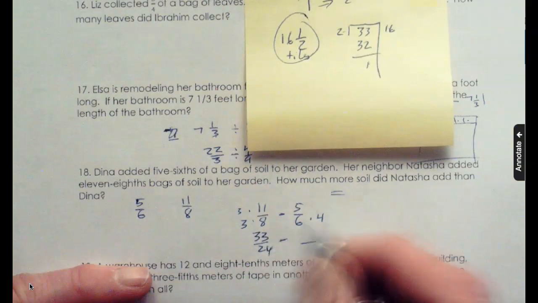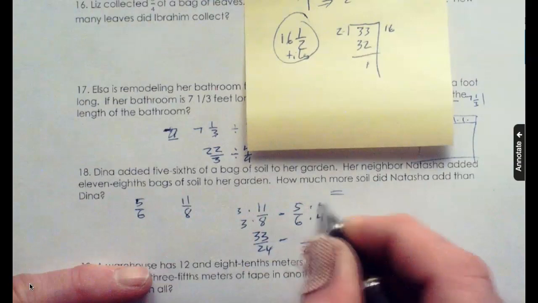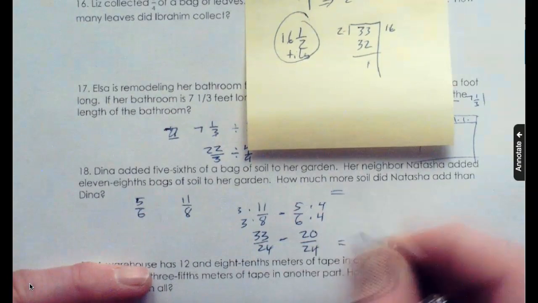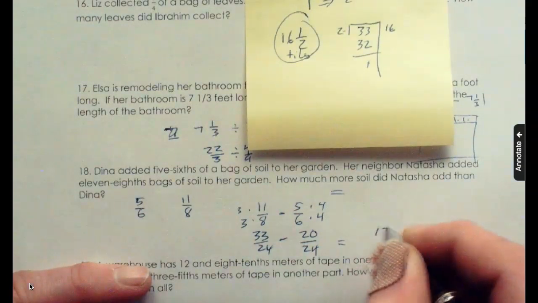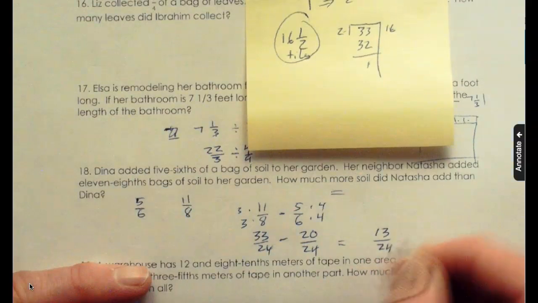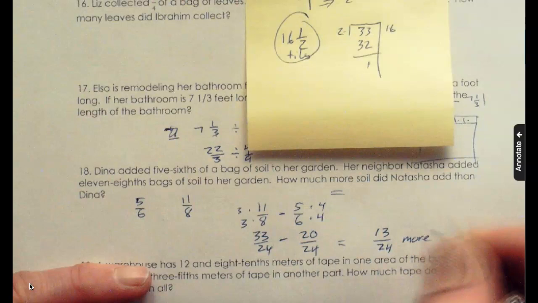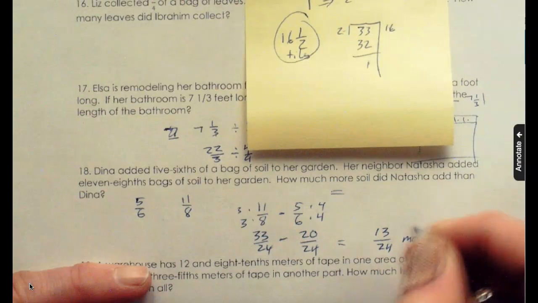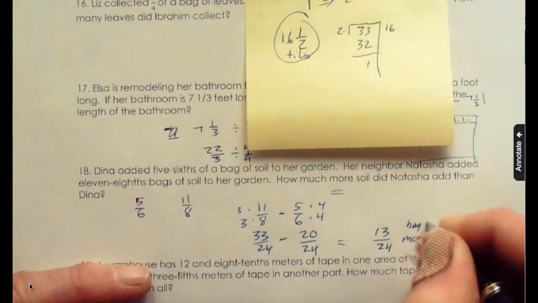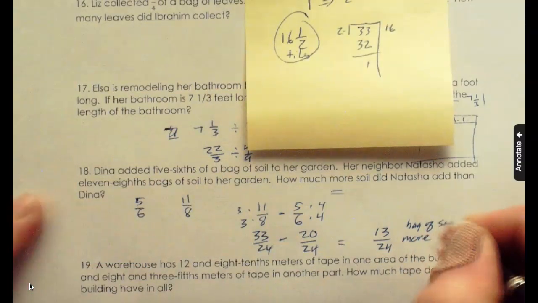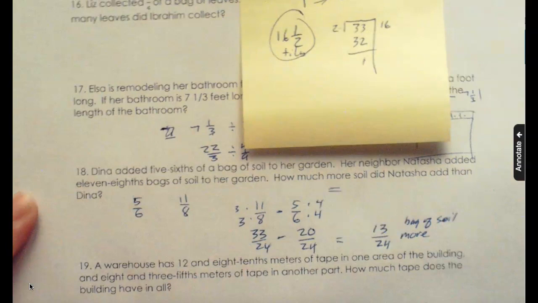Again, we know that 6 times 4 is 24, but we also have to multiply that top by 4, which makes it 20. So when you subtract 33 minus 20 on the top, we've got 13 24ths more. So it's 13 24ths of a bag of soil, a little more than half a bag of soil more. Okay?